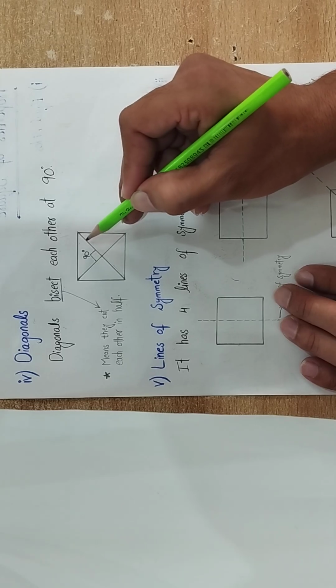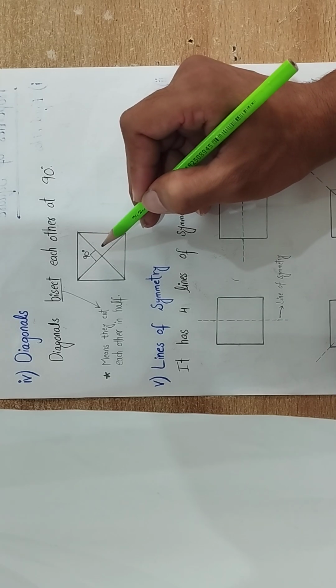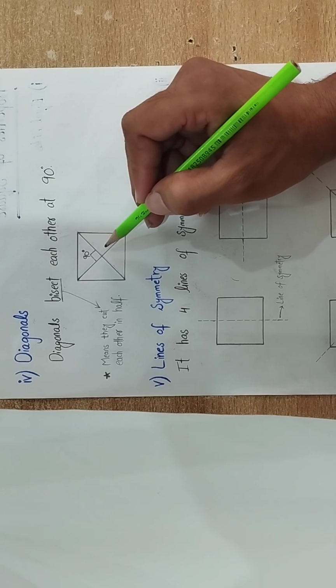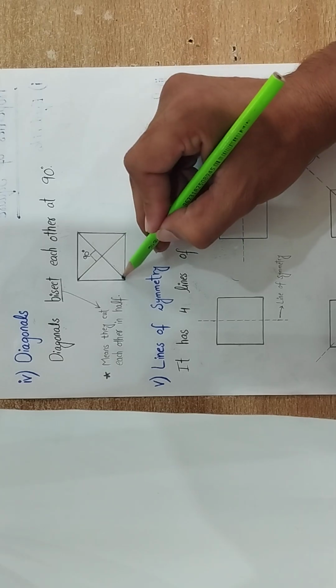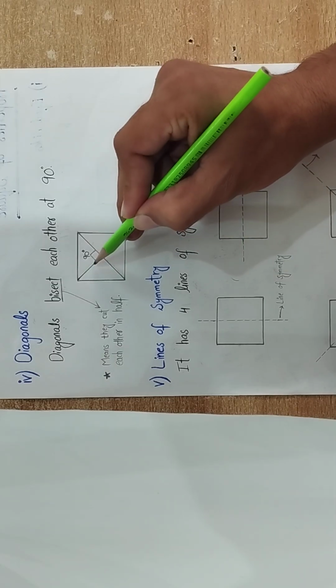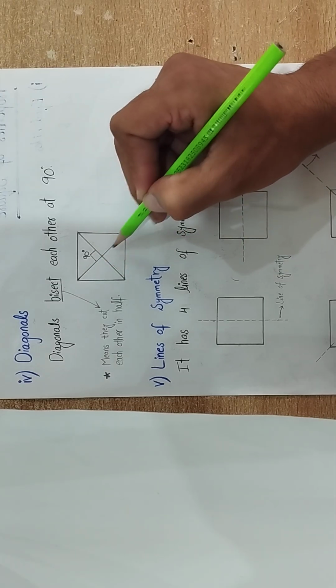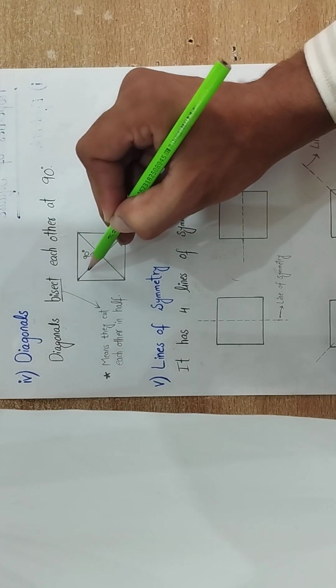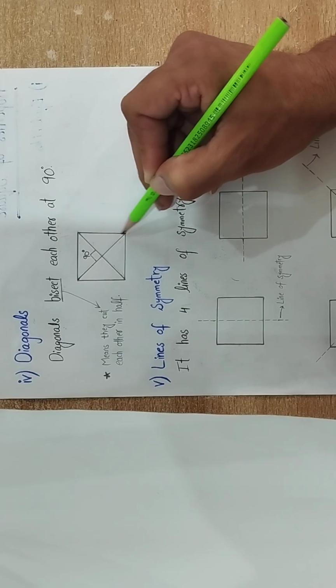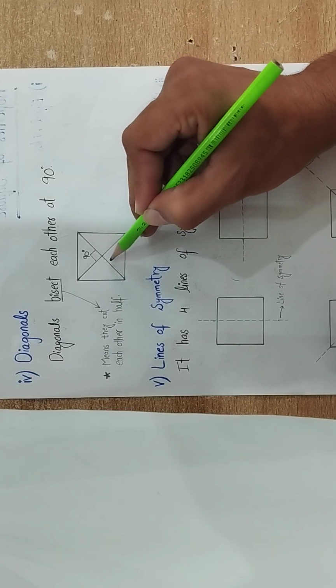So दोनों diagonals एक दूसरे को equal parts में cut कर रहे हैं. Each diagonal is cutting the second diagonal into two equal parts. ये diagonal इस second diagonal के two equal parts कर रहा है. This one and this one, they are equal. Similarly ये diagonal इस diagonal के दो equal parts कर रहा है.